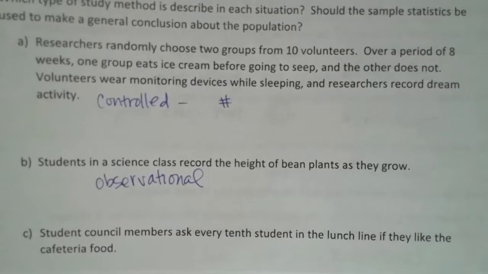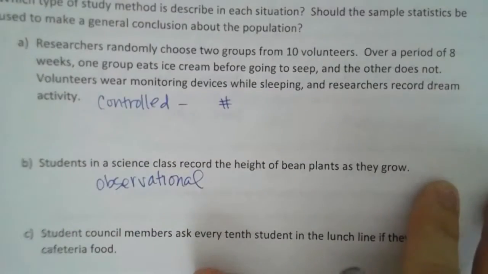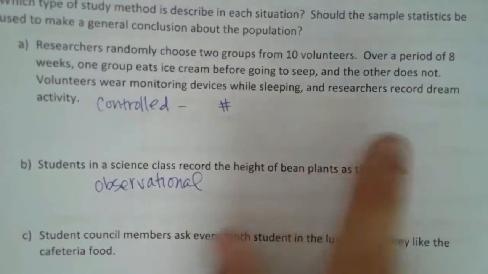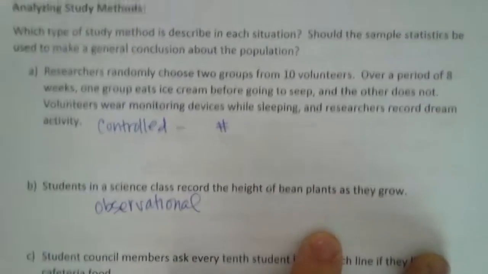Just know that it may be a better study if half the class uses one type of soil and the other half uses like soil with fertilizer or something. Like what are we comparing? If you're just comparing how tall the bean grows, yeah, it just depends on what you're looking for. I started to write my reason why and then I stopped.